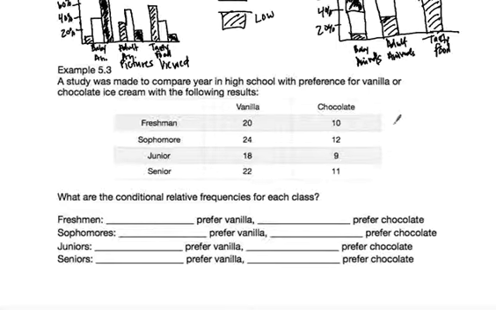So the first thing you need to be able to find conditional relative frequencies is to get all of your totals. So there were 30 total freshmen that were asked. That comes from 20 plus 10. There were 36 sophomores that were asked, 24 plus 12. There were 27 juniors that were asked, 18 plus 9.